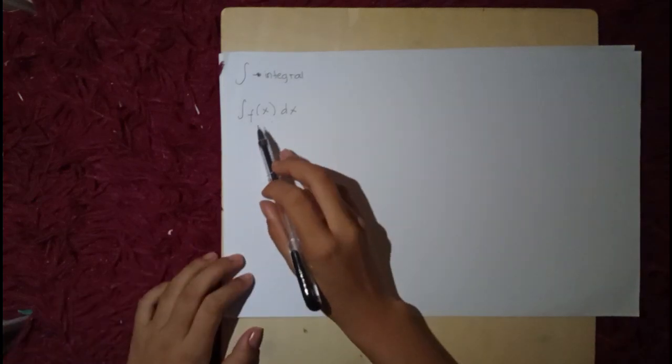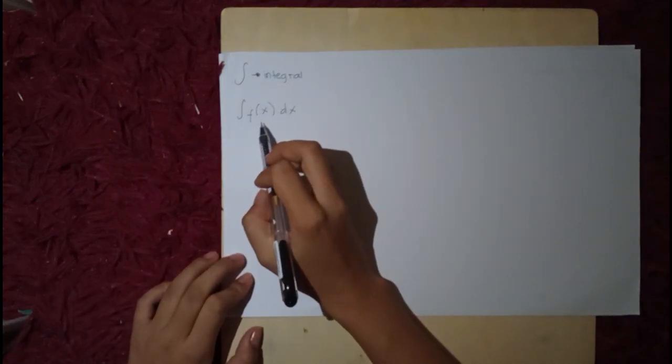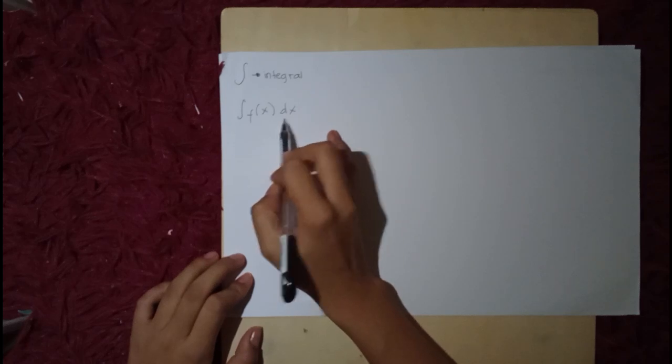So we have the components of the integral. We have the integral of f of x dx, where f of x is a function and the dx is a small change in x.